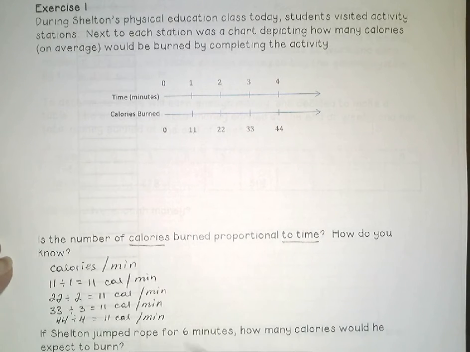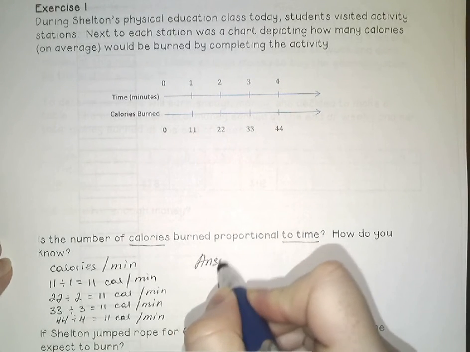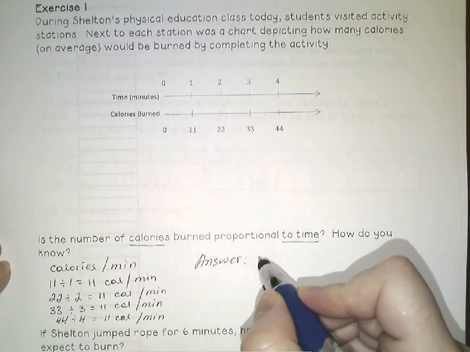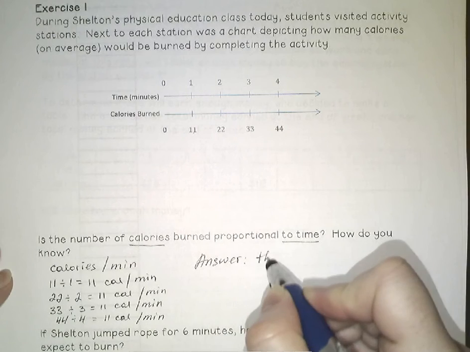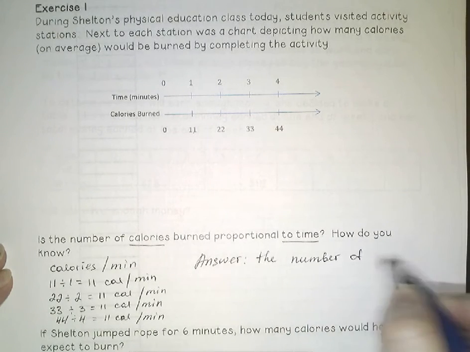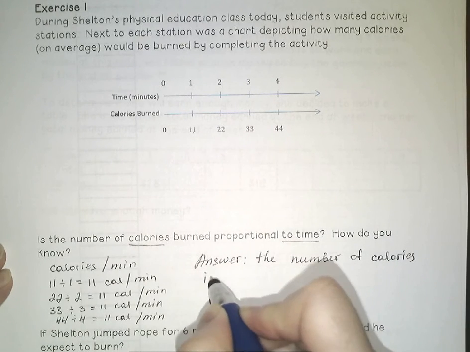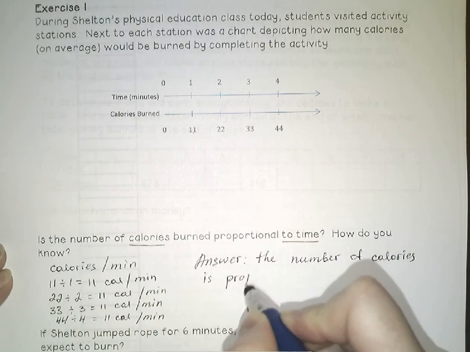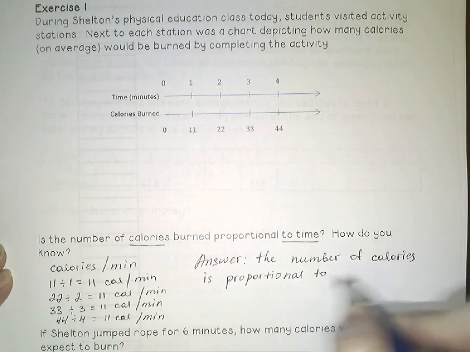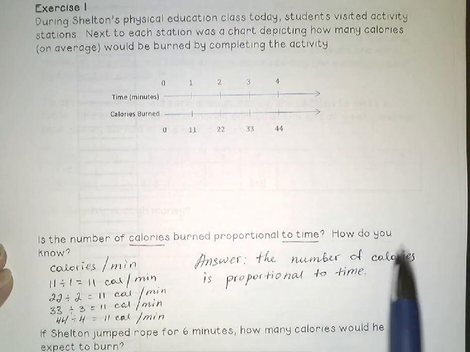So the answer: the number of calories is proportional to time. And how do I know?